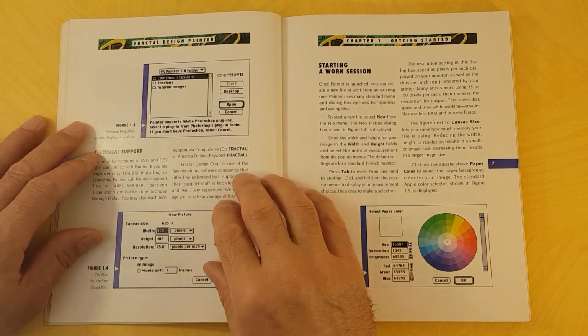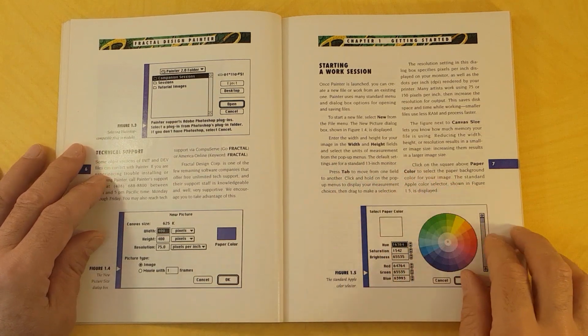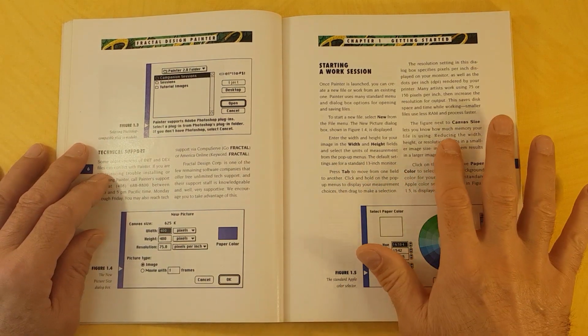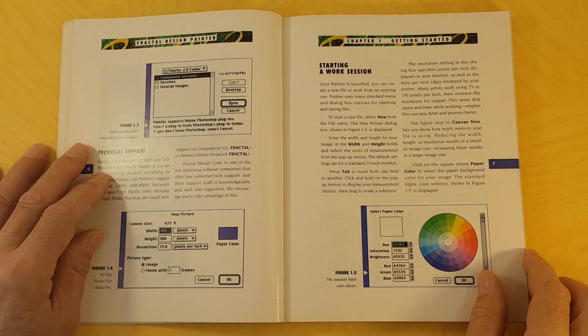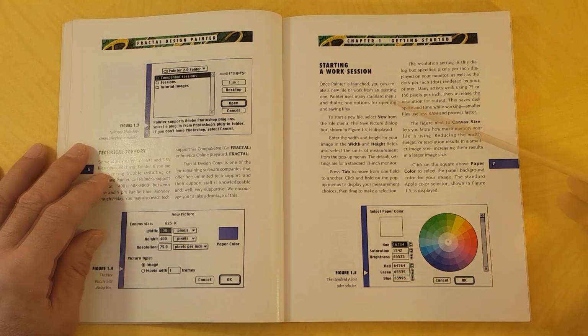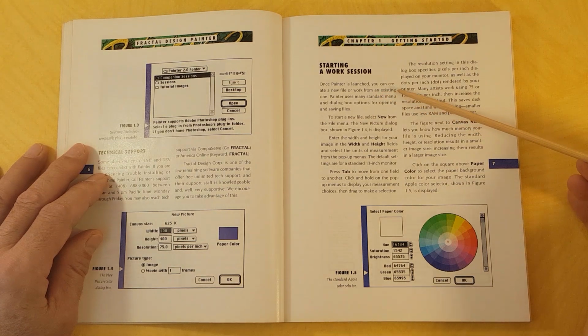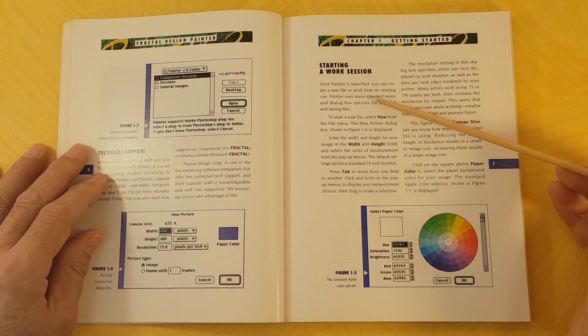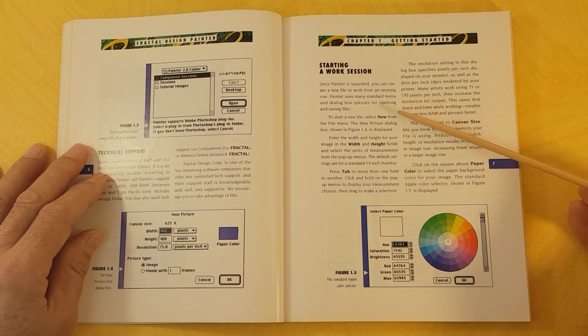After we have installed, we will start using the Painter. Once Painter is launched, you can create a new file or work from an existing one.